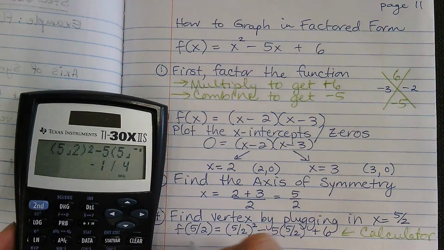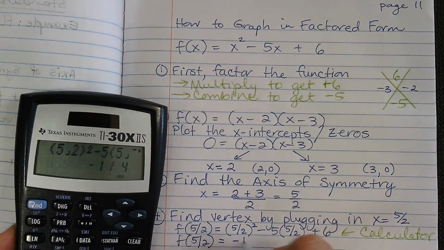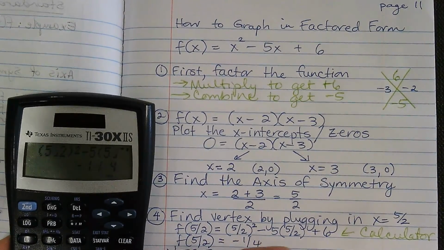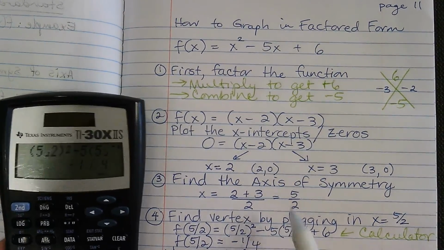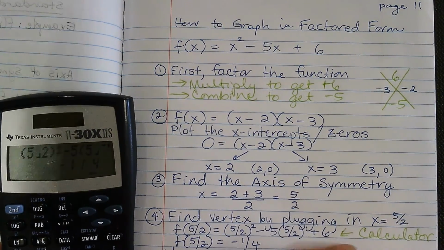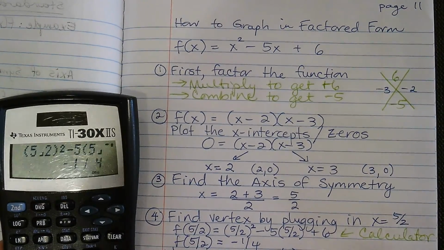So now my vertex is set, so it's negative 1/4. My vertex is 2.5, right, 5 over 2, and negative 1/4.